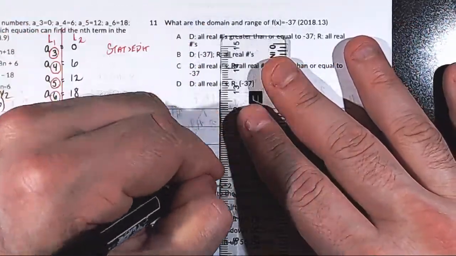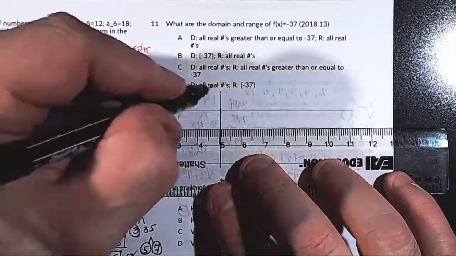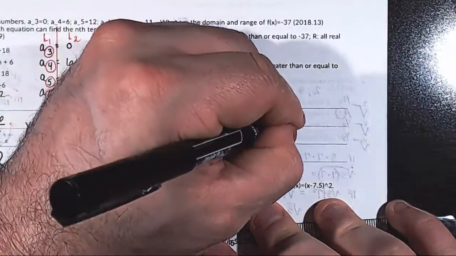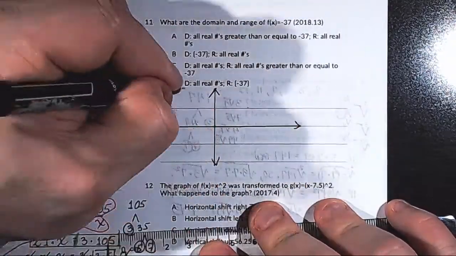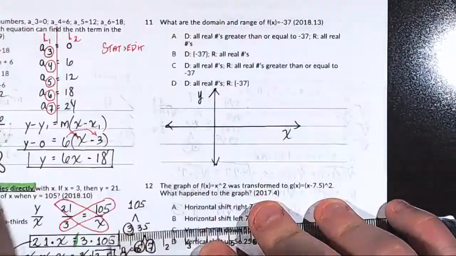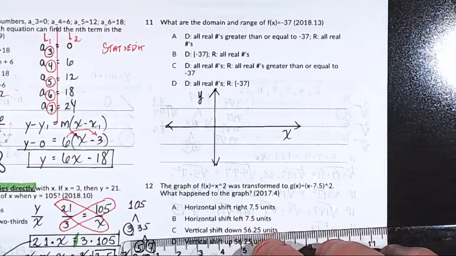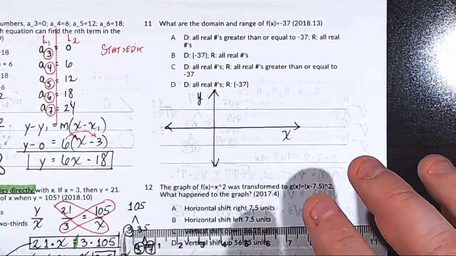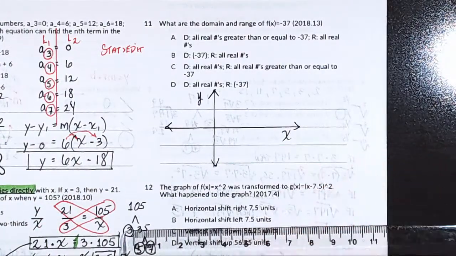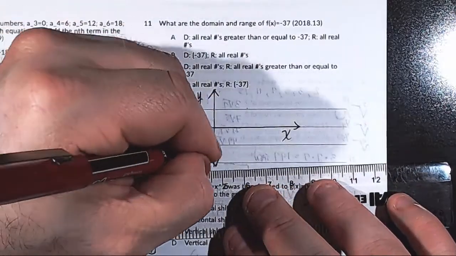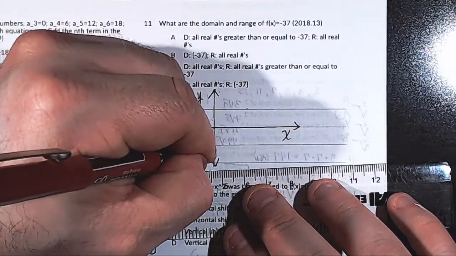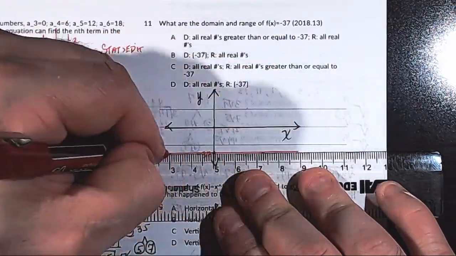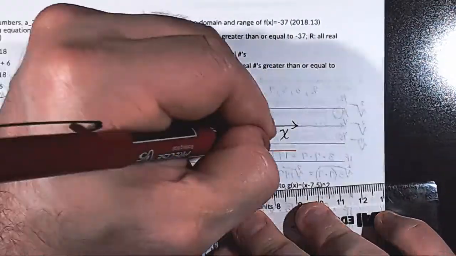So if we sketch a graph like this, and we label that graph y and x, and then we graph the equation y equals negative 37 right here. Let's call this point negative 37. If you graph that, it's just a straight line at negative 37.